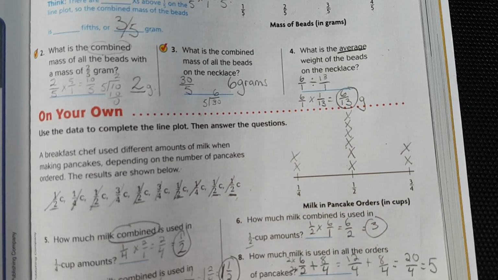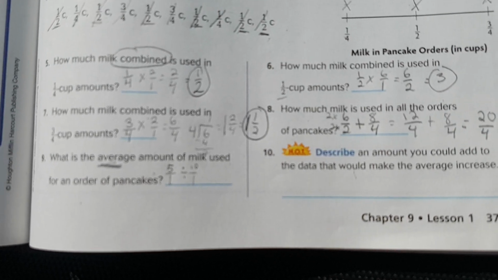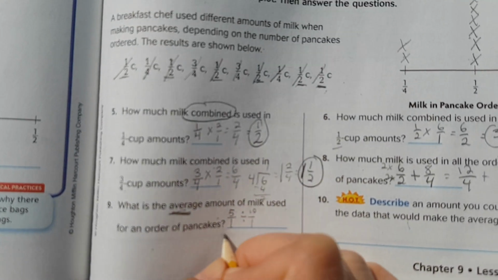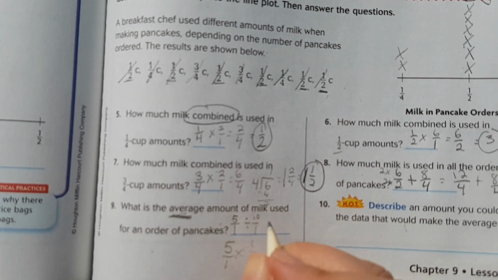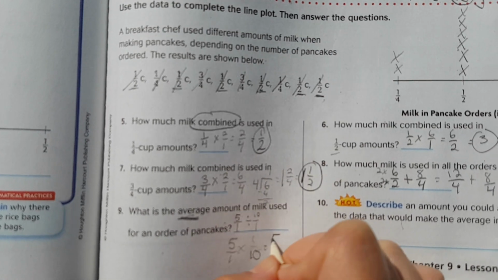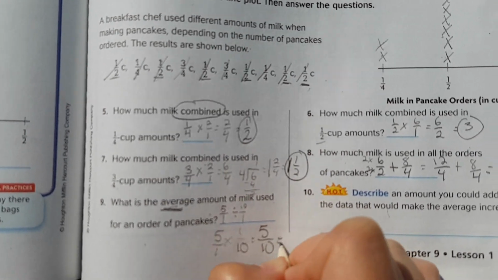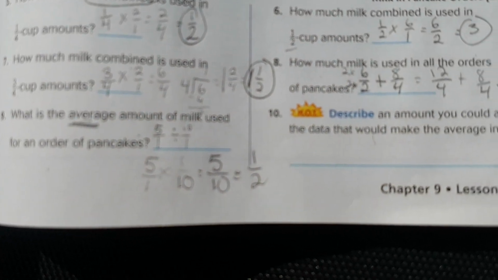Divided by 10. And remember, when I divide, I have to do some flip-flopping to make it a multiplication problem. Sorry. Equals 5 over 10, which if I reduce that equals a half.